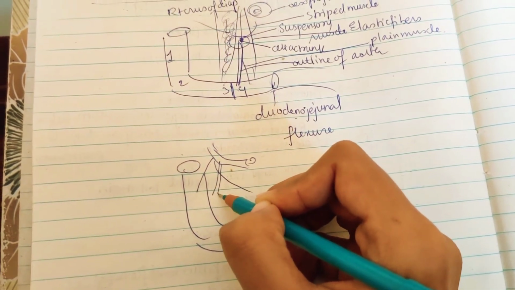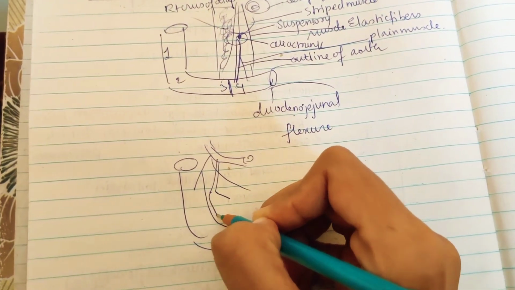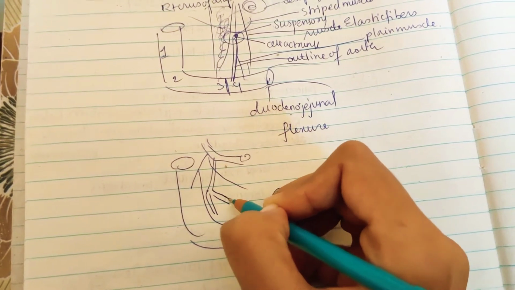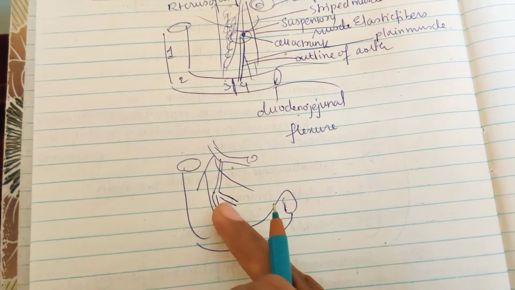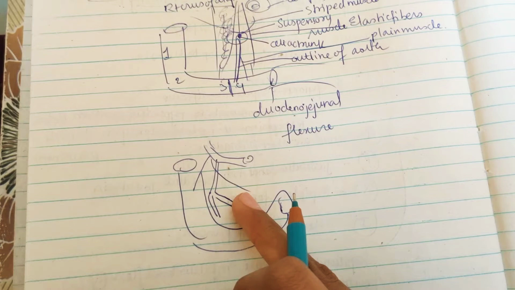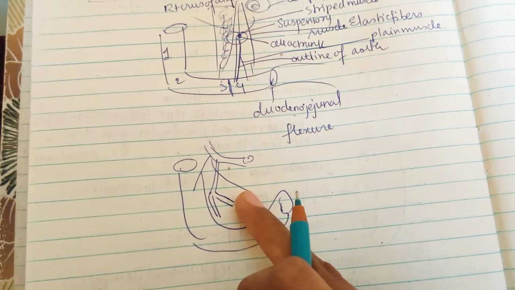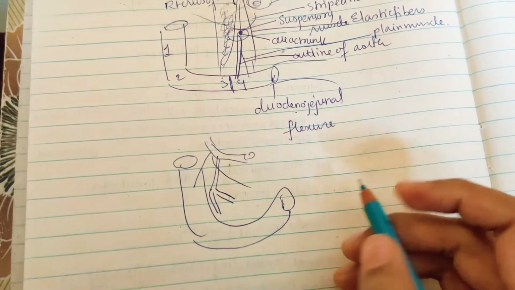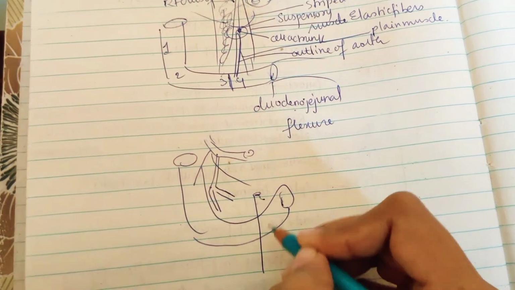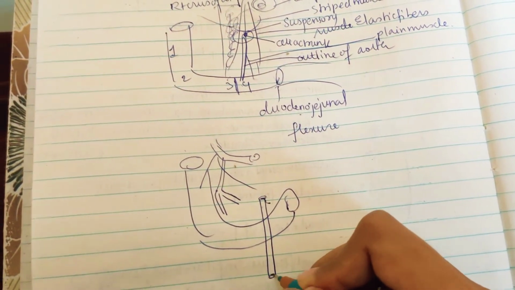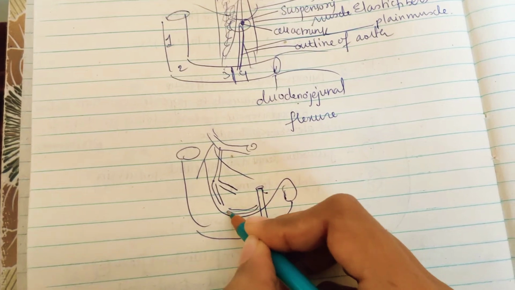This will also divide into the right gastroepiploic artery, and here you will have the superior mesenteric artery and its branch like this.